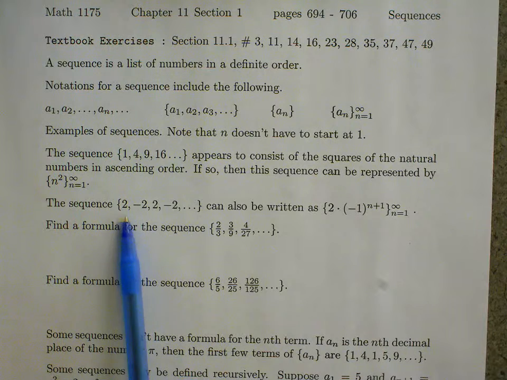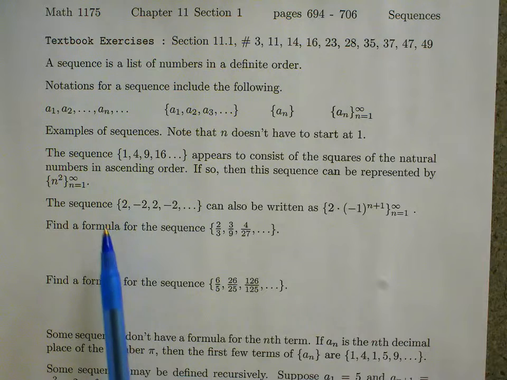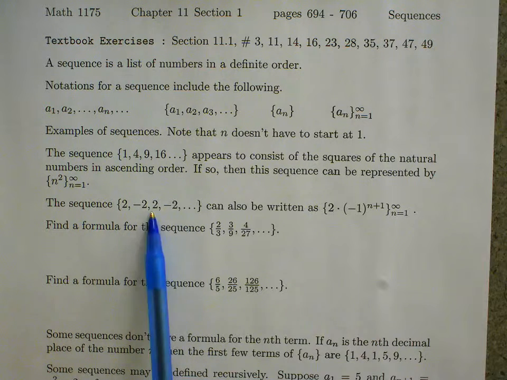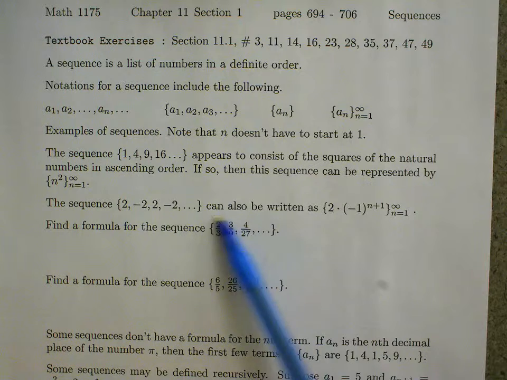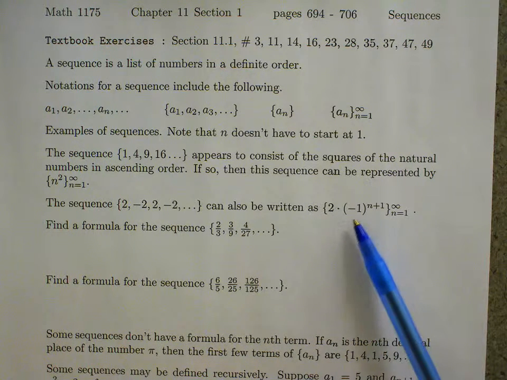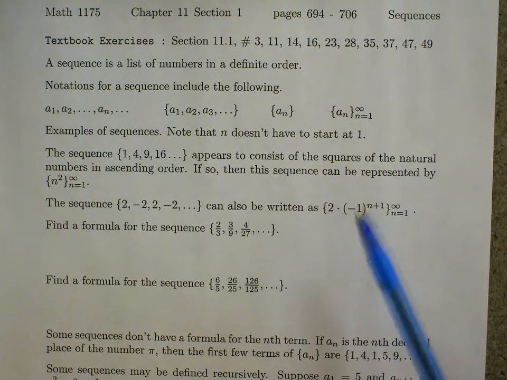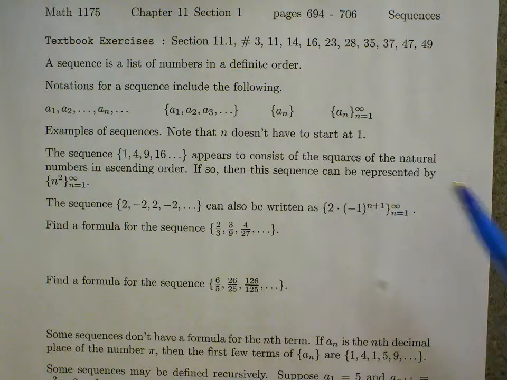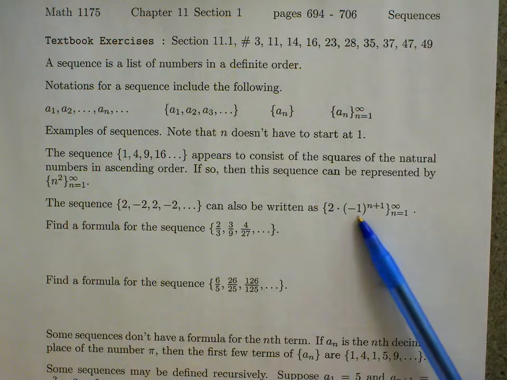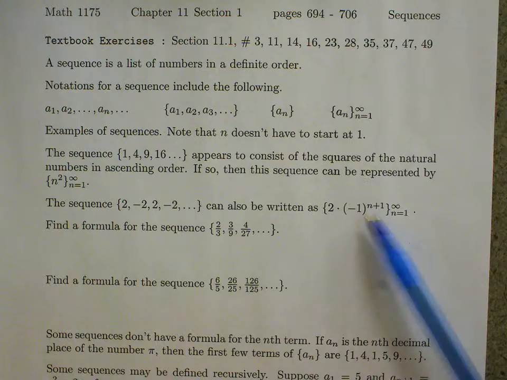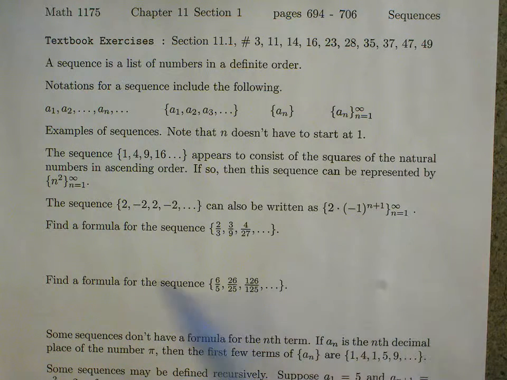This sequence, 2, -2, 2, -2, well, we're just alternating between +2 and -2. So you can write this as 2 times -1 to the n plus 1. You'll see a number of sequences that alternate like that. So the way that you can express it in shorthand is to raise -1 either to n plus 1 or n, depending on whether you start with a negative or a positive.